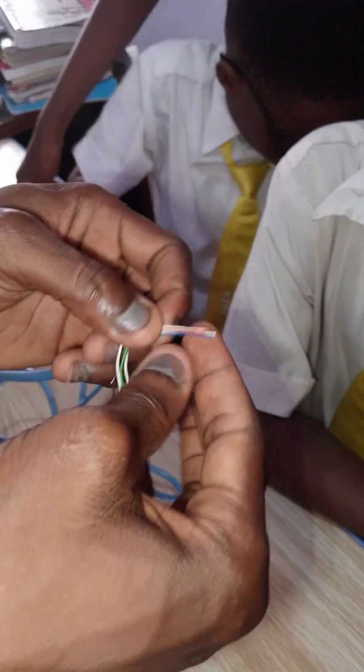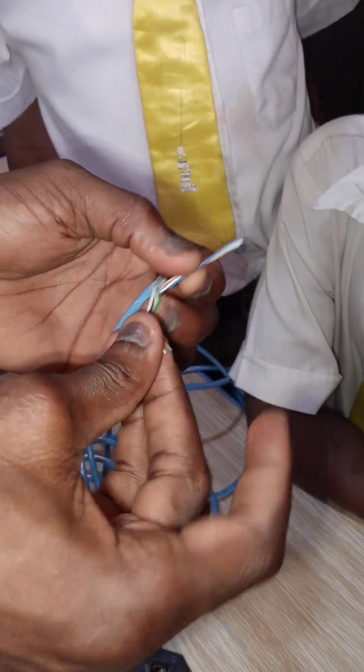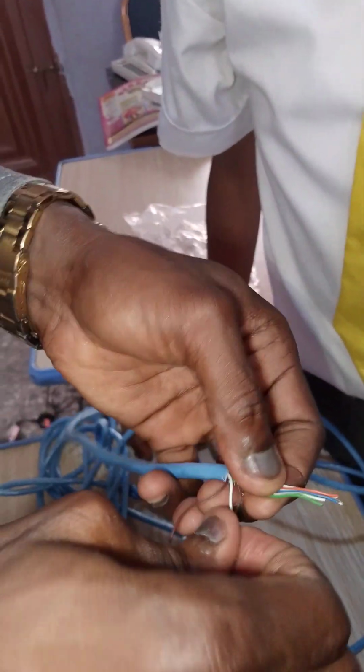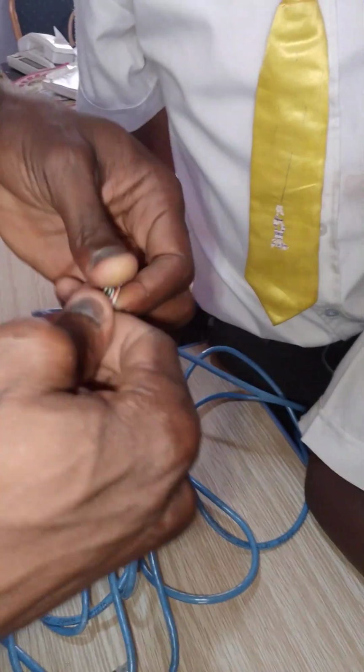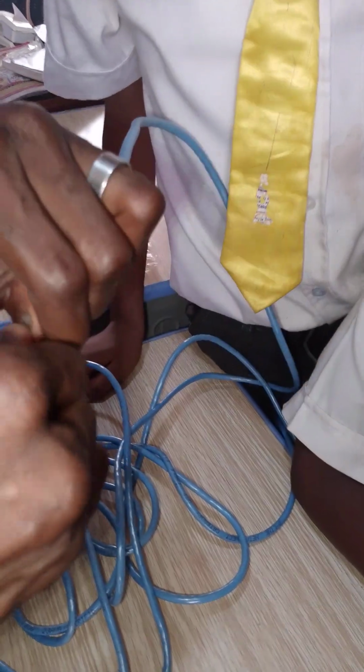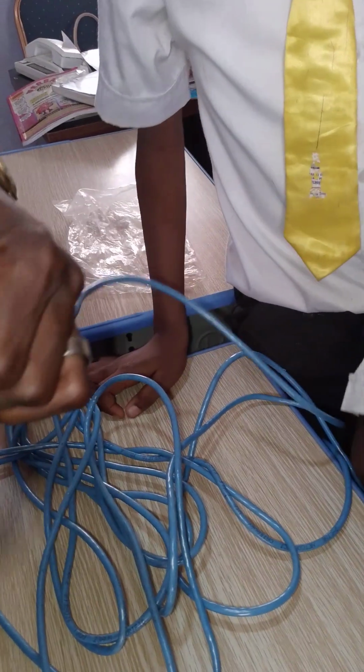Make sure you hold the tip so that the colors will follow each other. You still use your hand to press it. You make sure you flatten it. If you're unable to complete it today, we'll continue next week.